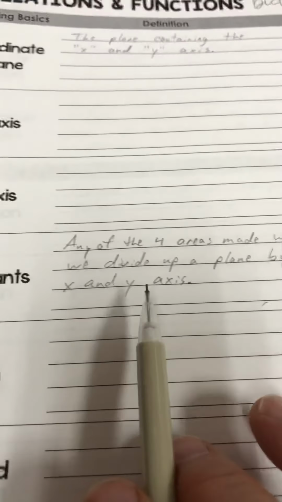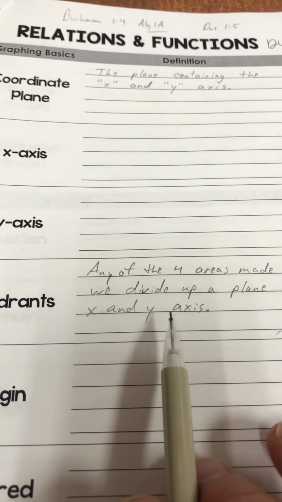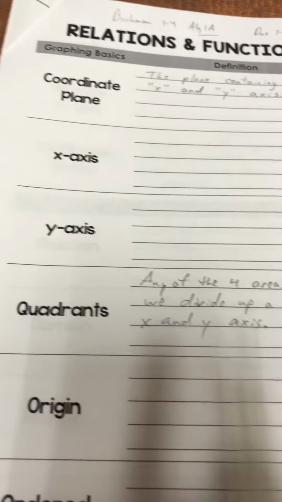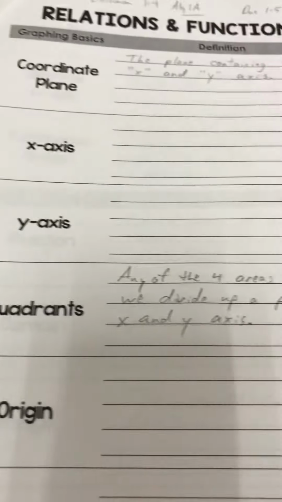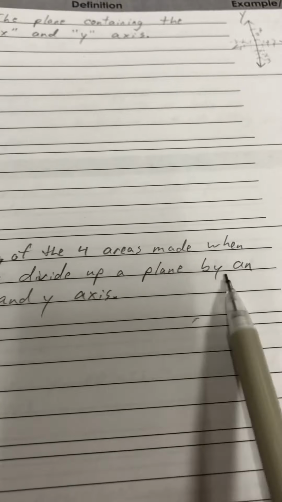Quadrants was a little bit confusing because I think it had something similar, but it wasn't exactly. Anyways, quadrants is any of the four areas made when we divide up a plane by an x and y axis. And they're numbered.